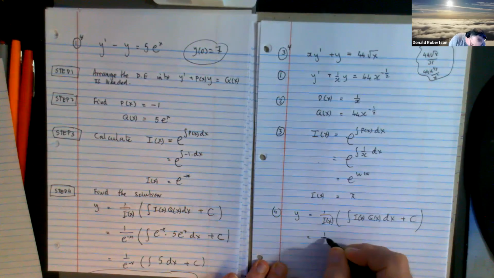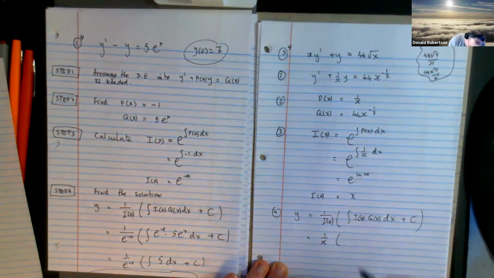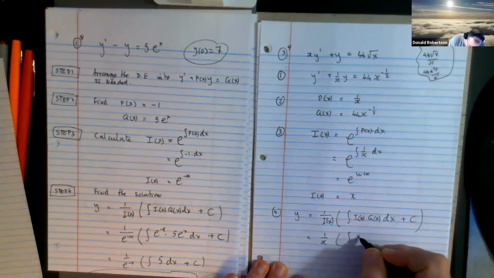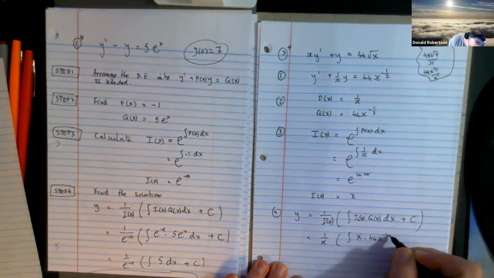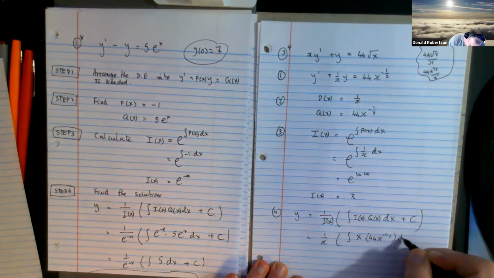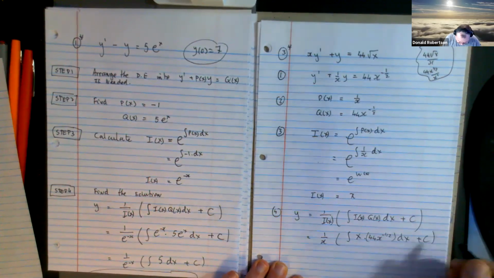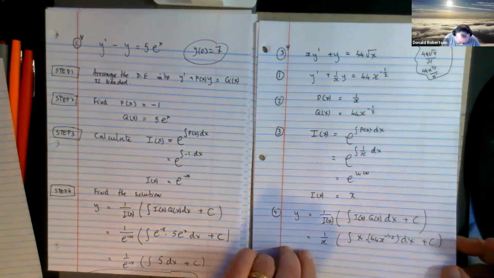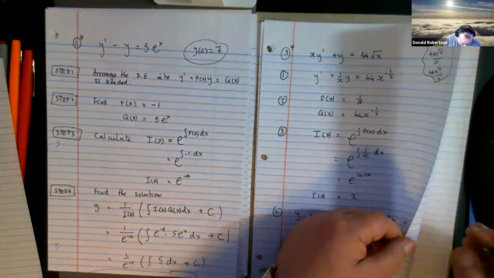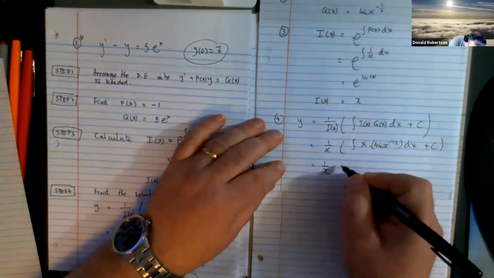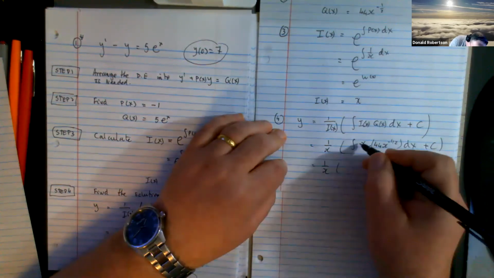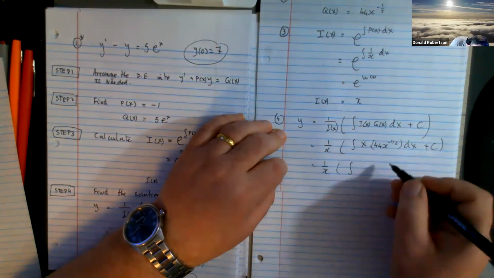One over x, the integral of x times 44x to the negative a half, yikes, that's not pretty, dx. Would you agree that we still have a little bit of work to do before I think about integrating? Shouldn't I really multiply these together, combine them if you prefer that term?